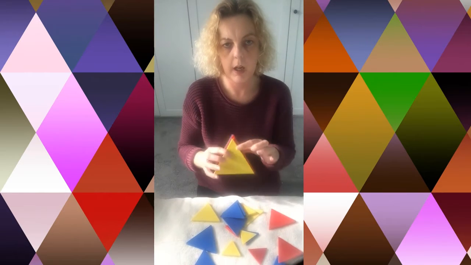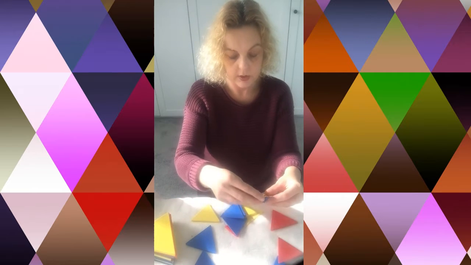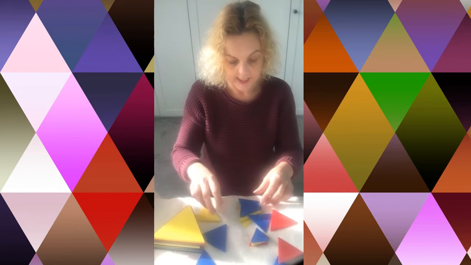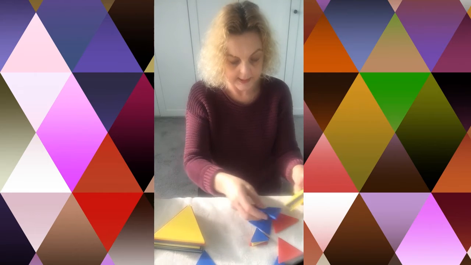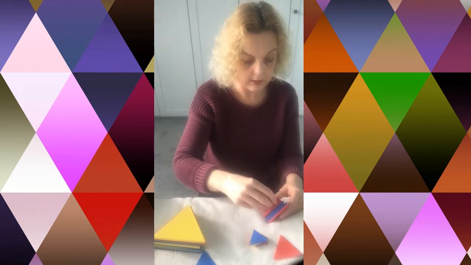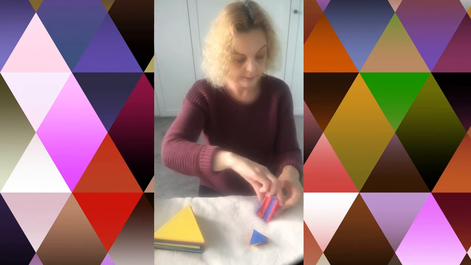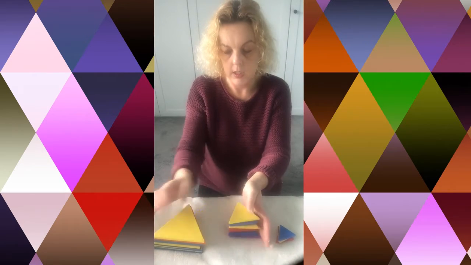So, I've got a pile of big triangles, a pile of small triangles. Let's put those there. And, oh, I think I've got 2 different sizes now. Let's have a look. Let's put all the middle-sized triangles together. And they can go in the middle. So I've got big triangles, middle-sized triangles, and small triangles.